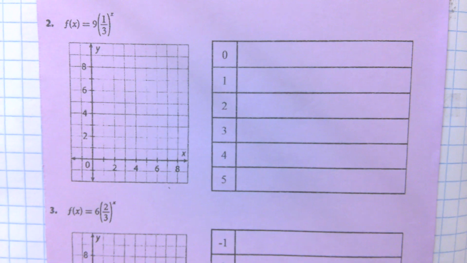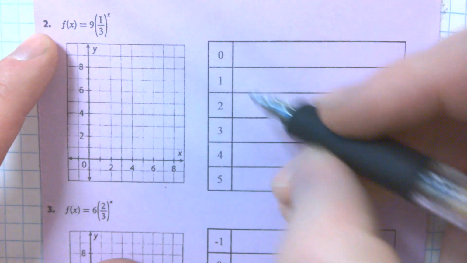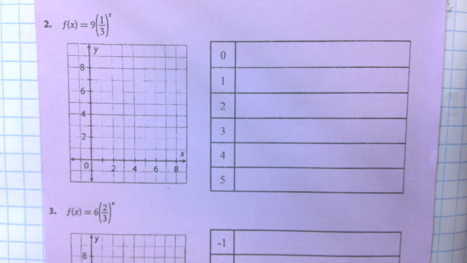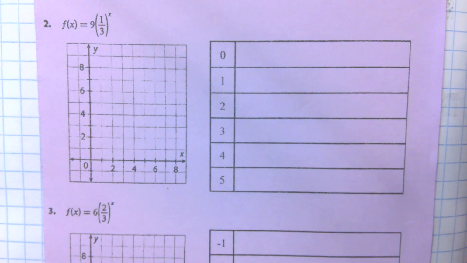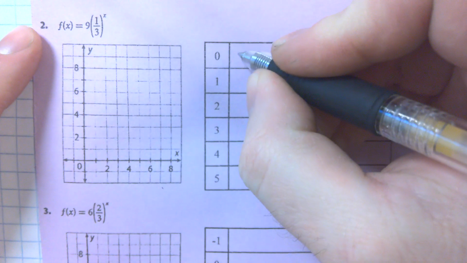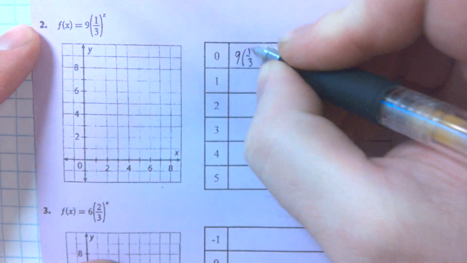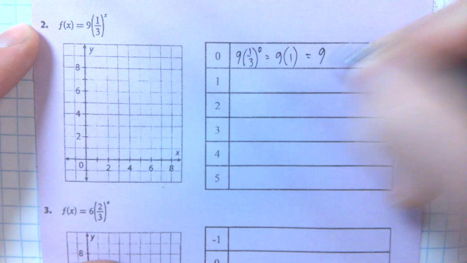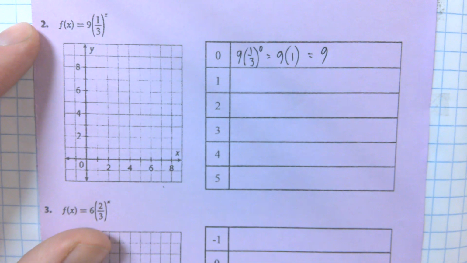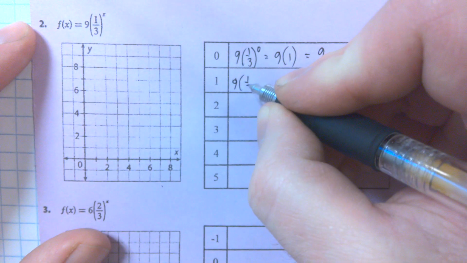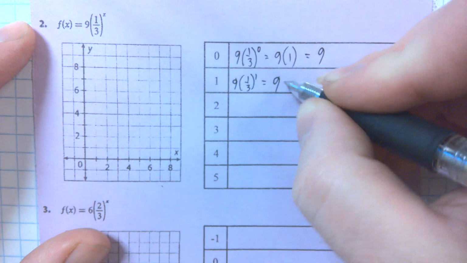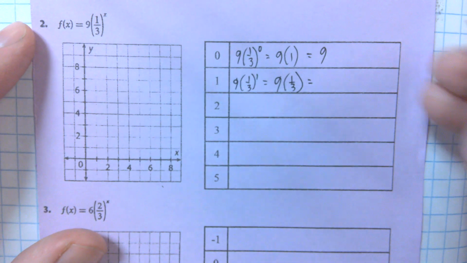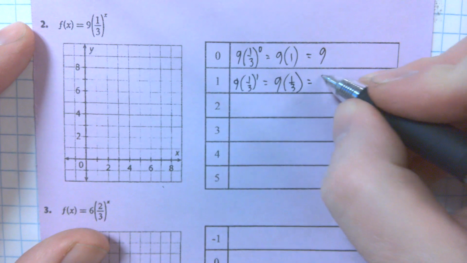Again, there's no domain, so this is going to be continuous. And here the values I get are 0, 1, 2, 3, 4, 5. All right. So if I plug in 0, what's 1/3 to the power of 0? 1. 9 times 1 gives me 9. I plug in 1. I get 9 times 1/3. What's 1/3 of 9? 3.